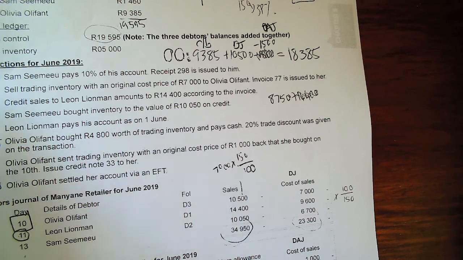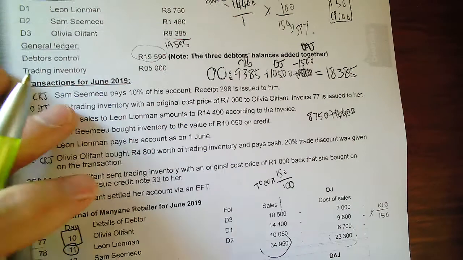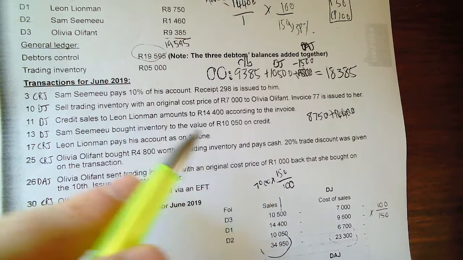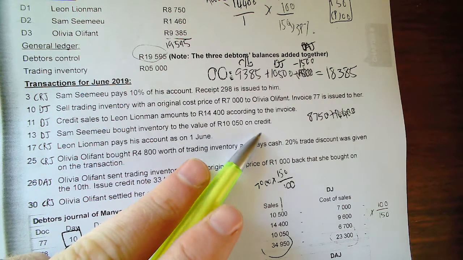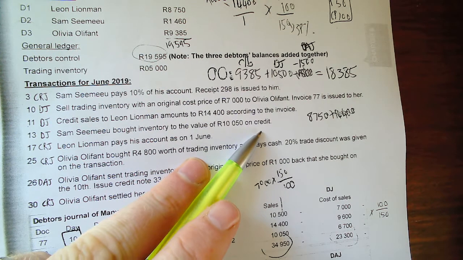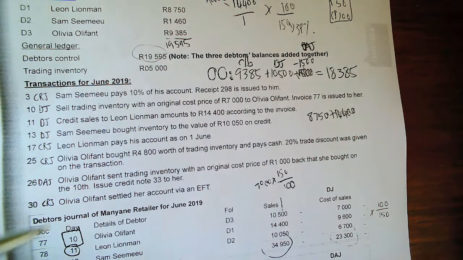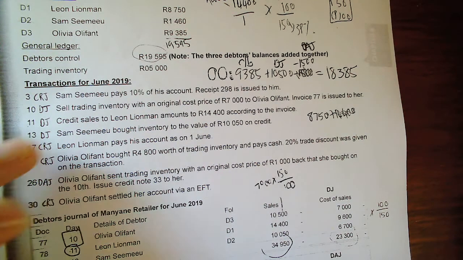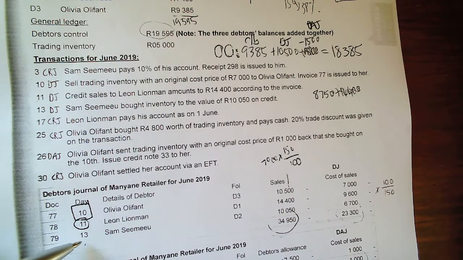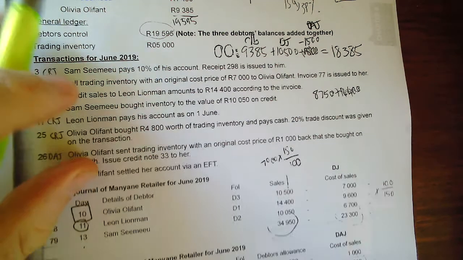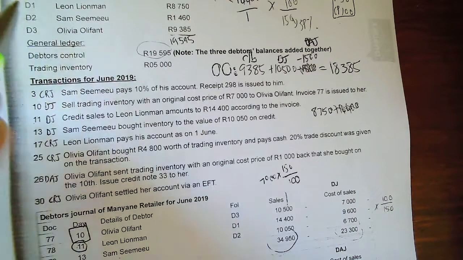The third one, on the 13th, Sam Seymour bought inventory to the value of 10,050 on credit. So the selling price was 10,050. The next source document will be 79, day 13. The debtor is Sam Seymour, debtor number 2, which I get from the debtors list at the top.